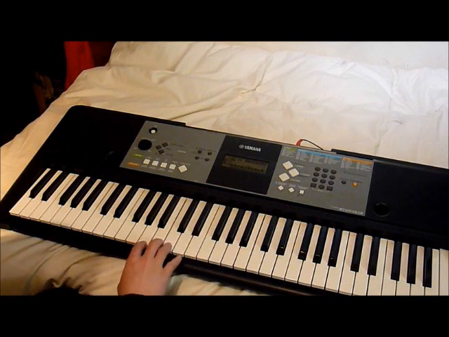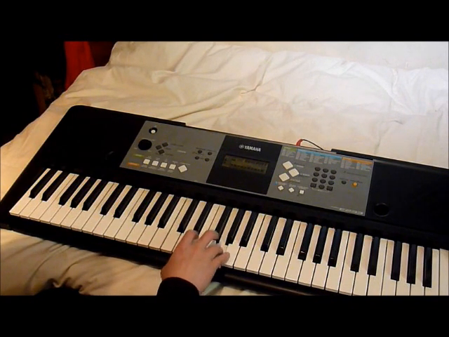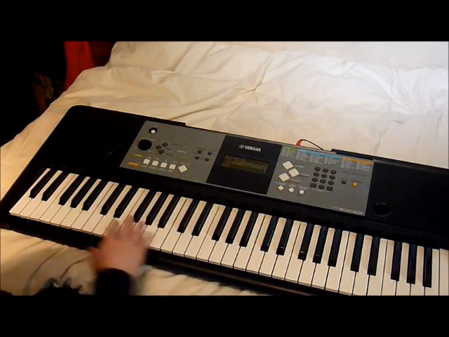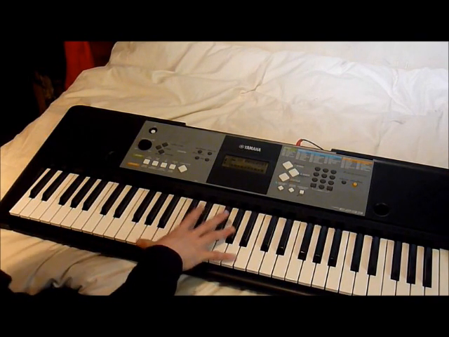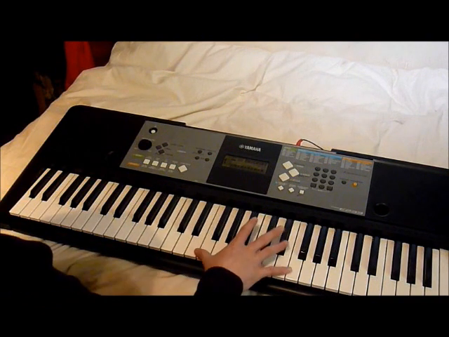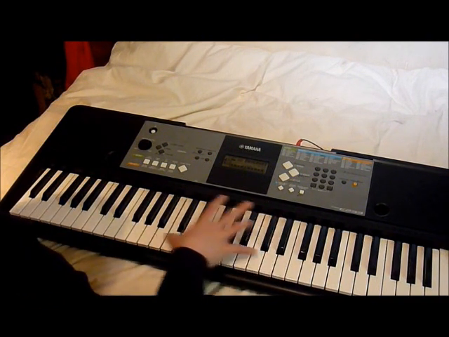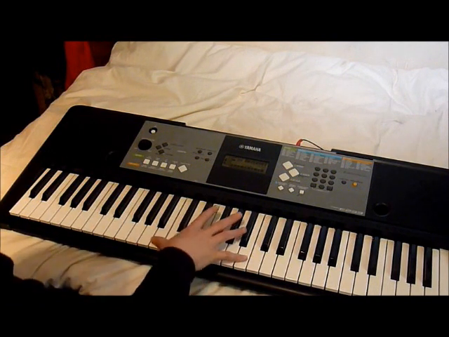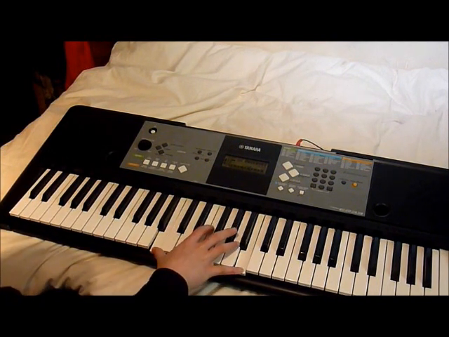I think it's 8. 1, 2, 3, 4, 5, 6, 7. Yeah, they're 8 notes apart. See, I still find octaves quite hard in certain places, but yeah.